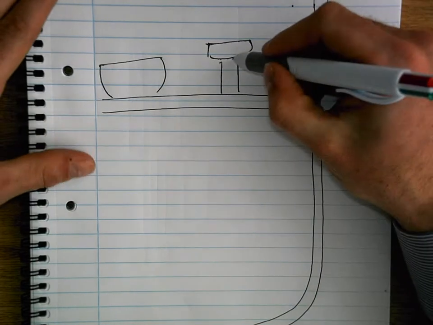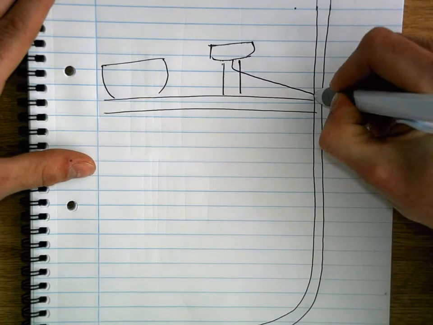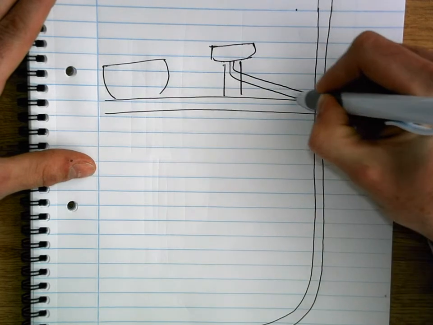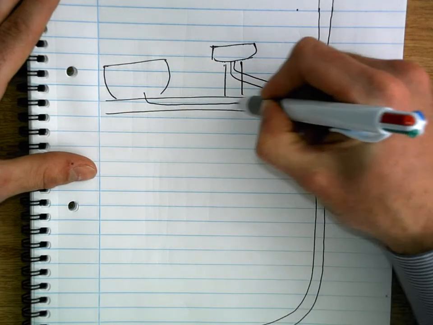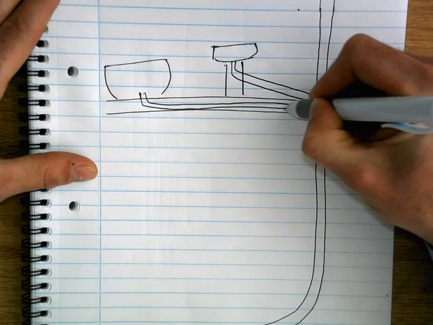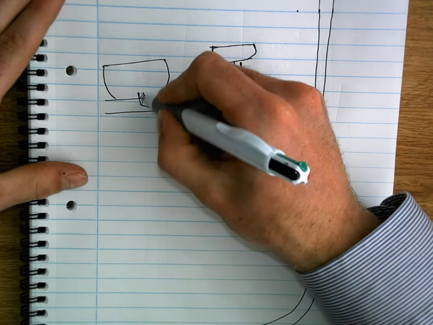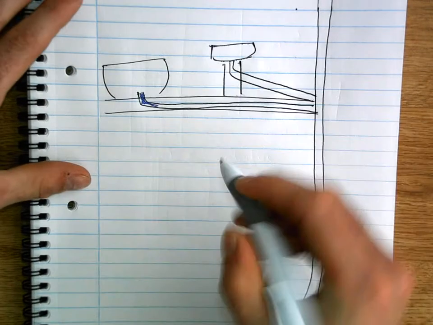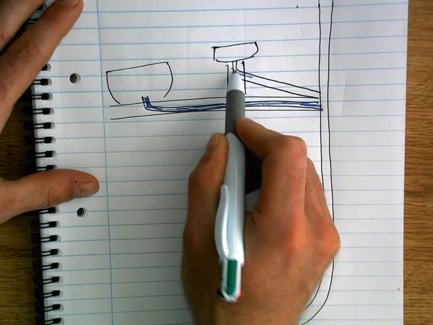Now we obviously have a connection pipe going from the sink to this main wastewater pipe. And again we have a connection pipe from the bath going out to that wastewater pipe as well. So if we have any water or waste coming out of those, they're going to flow down into that pipe.